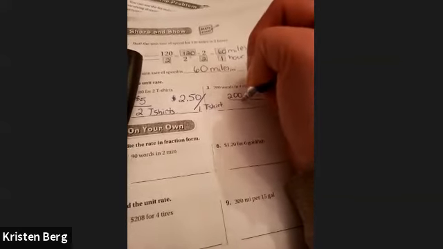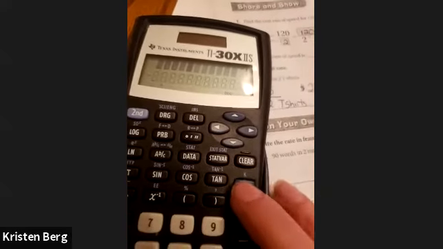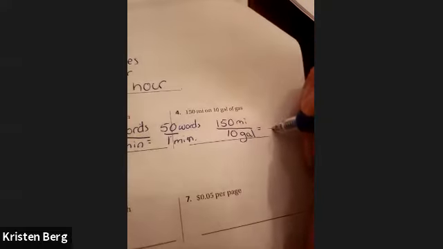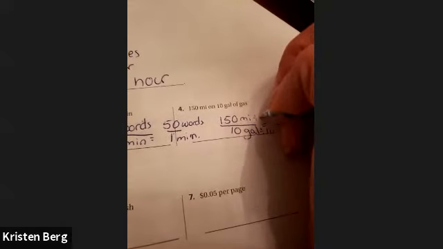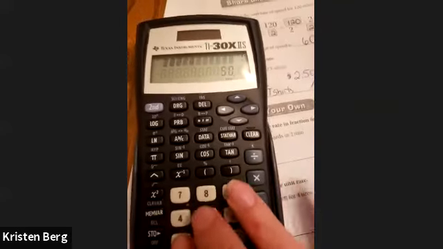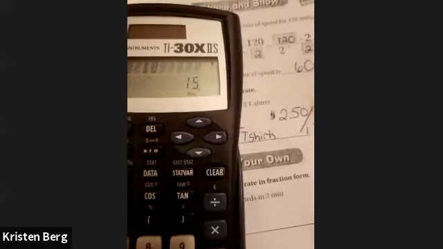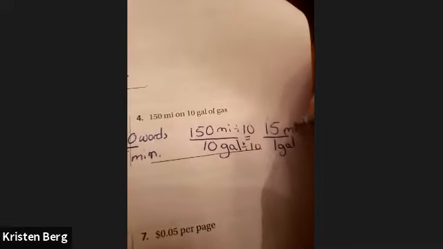This one says there is going to be 200 words for 4 minutes. So they want to know what would just be 1 minute. So in order to do this, you would just do 200 divided by 4, and it would be 50 words per minute. Next, this one is saying 150 miles on 10 gallons. So they're just wanting to know what would be 1 gallon. Now, to make this 1, you could just divide by 10 to both of these, or you could have just as simply have done 150 divided by 10, and it would have given you 15. So 15 miles per 1 gallon.